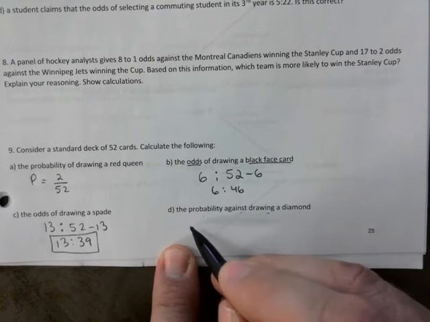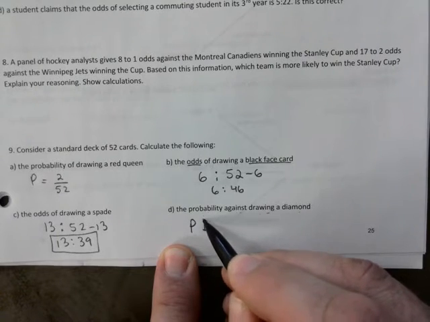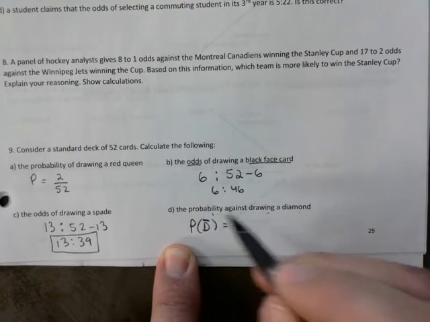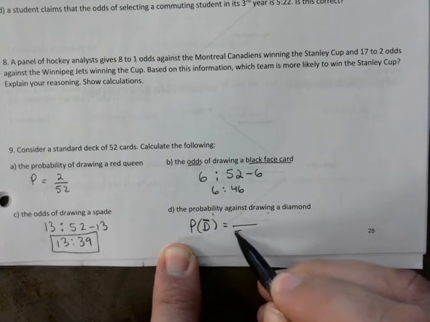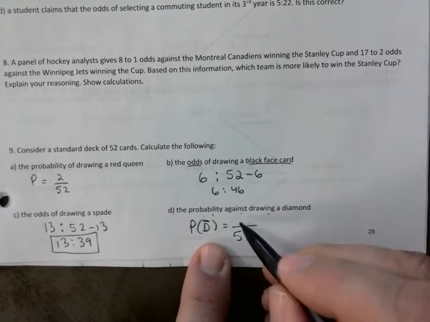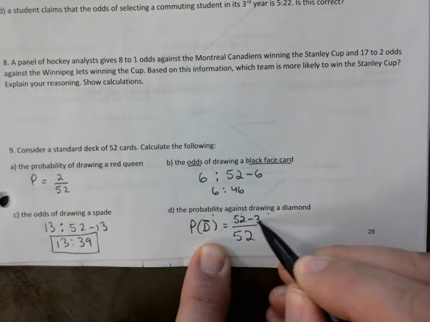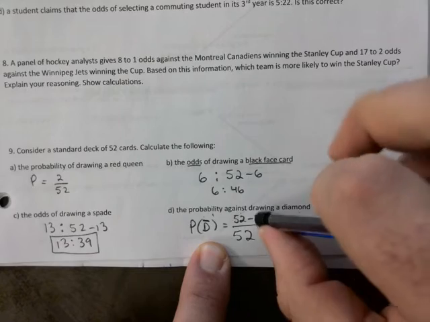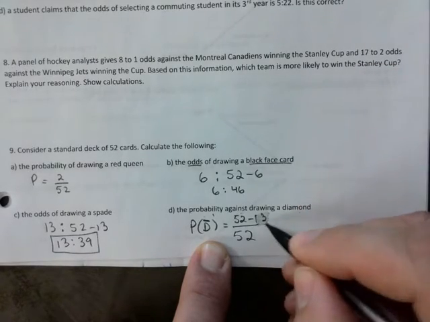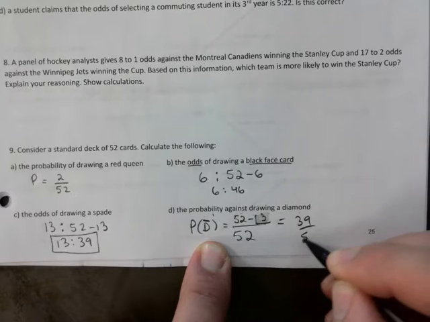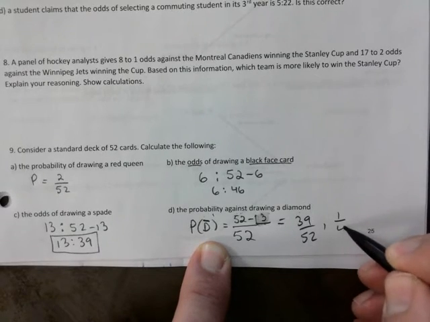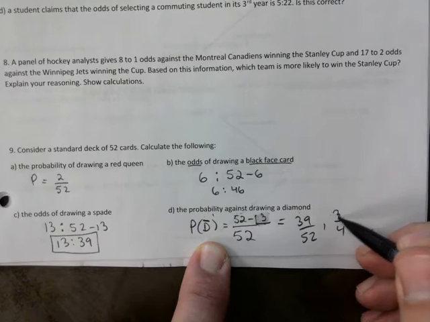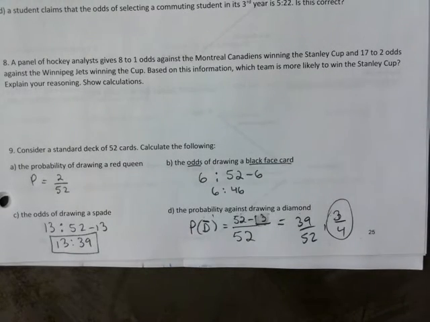Odds against drawing a diamond. That's the probability of not drawing a diamond. It's the probability against something happening, and you know it's 52. So you don't want diamonds, right? So 52 minus 13, which is 39 over 52. This is 1 over 4. 3 over 4. As I was saying, 3 over 4. So this concludes our probability odds part.